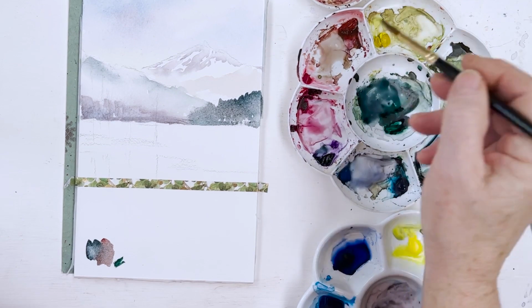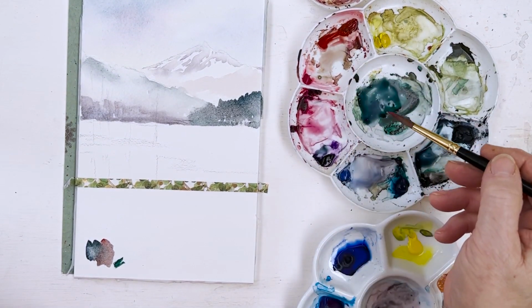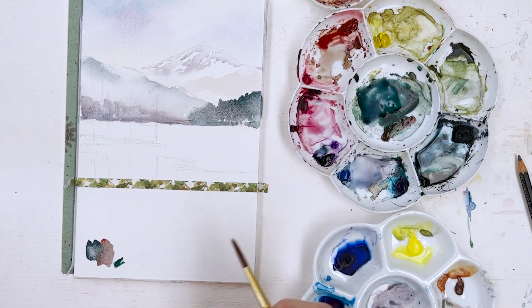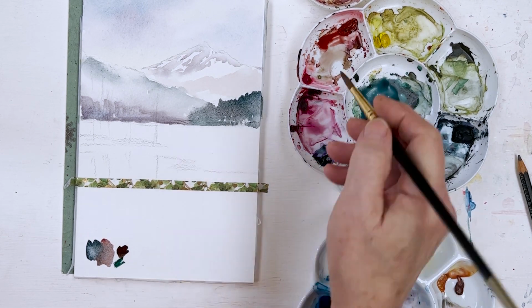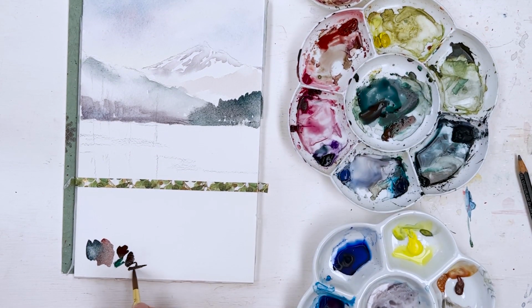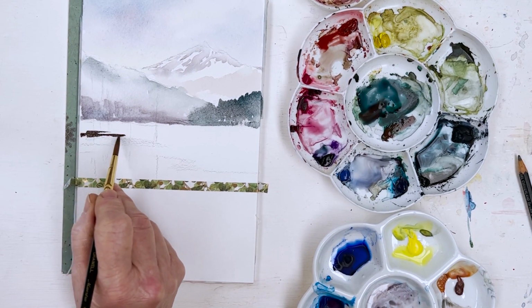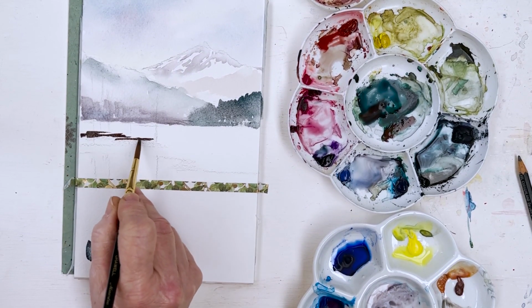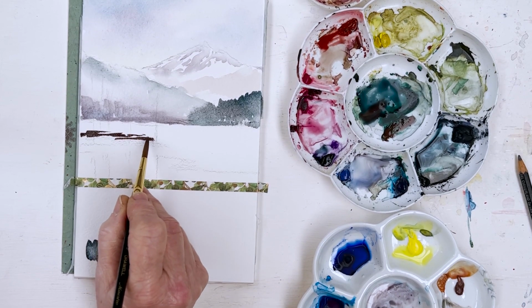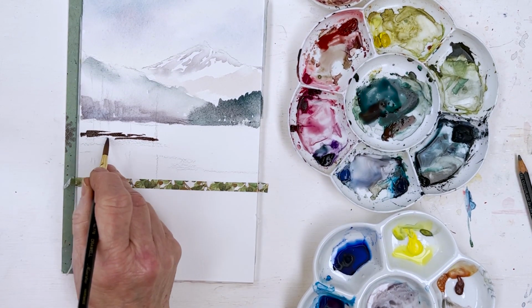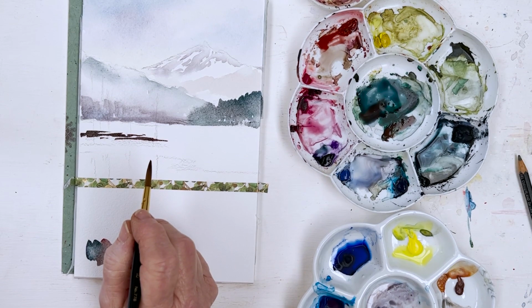I'm going to do that in a kind of brown mixed with kind of green, just to give us a really neutral colour, and I'm just going to drop that in a kind of broken sort of way, like that.